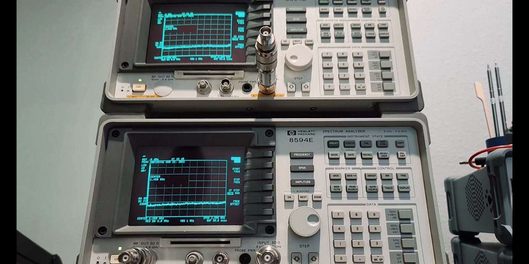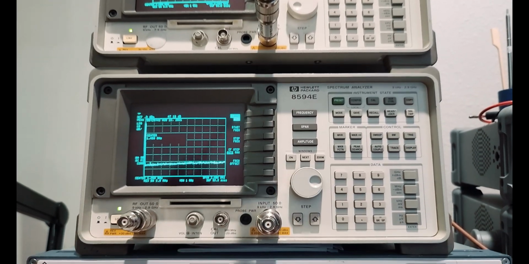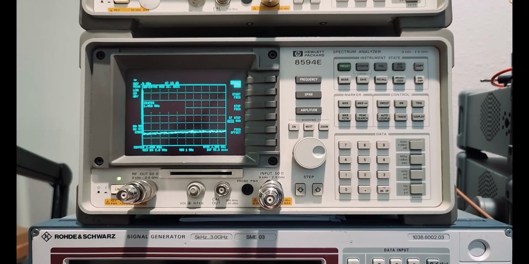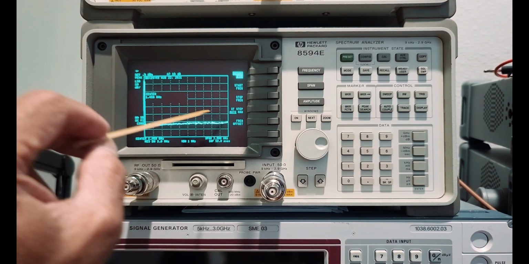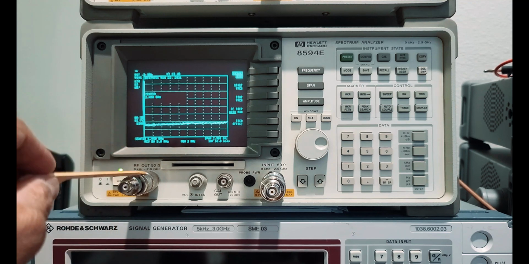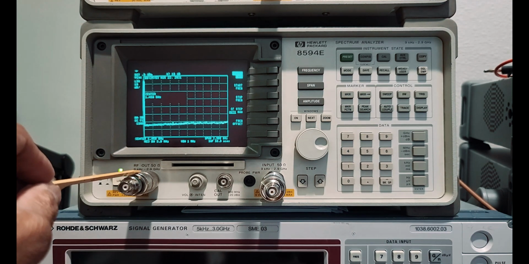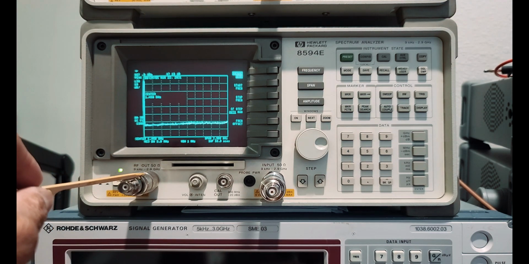That should give you, I'm hoping, a good idea of whether you will require a built-in tracking generator for the projects that you're trying to solve. With that, let's get going.